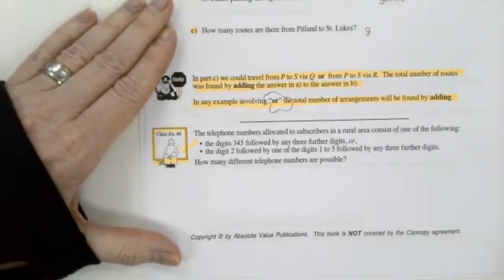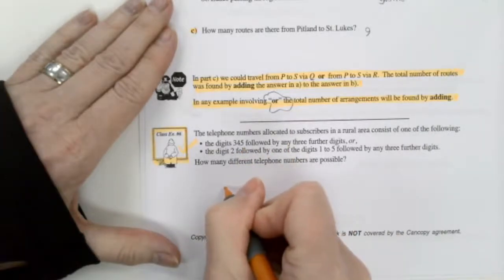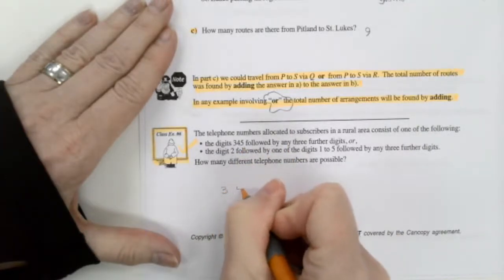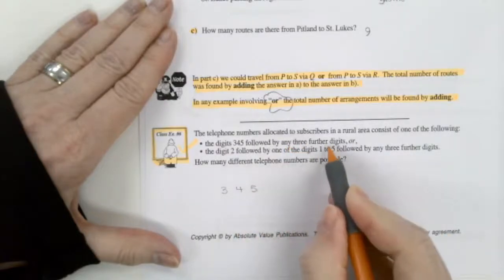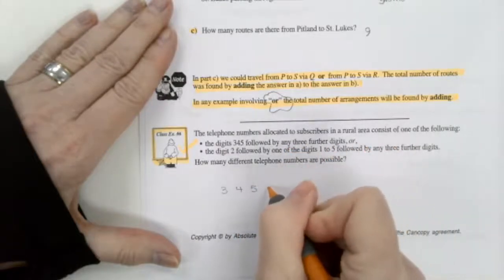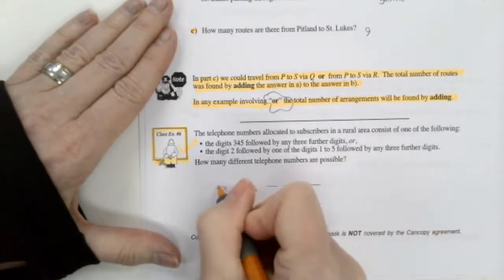The telephone numbers allocated to subscribers in a rural area consist of one of the following. Digits 3, 4, 5. So 3, 4, 5, followed by any 3 further digits. So 1, 2, 3 digits.